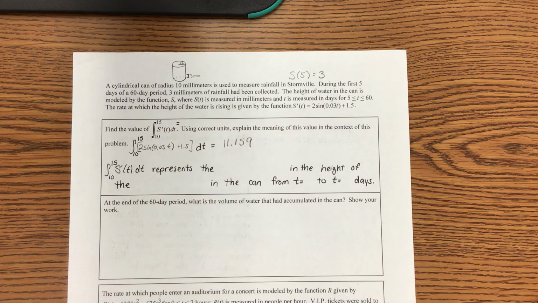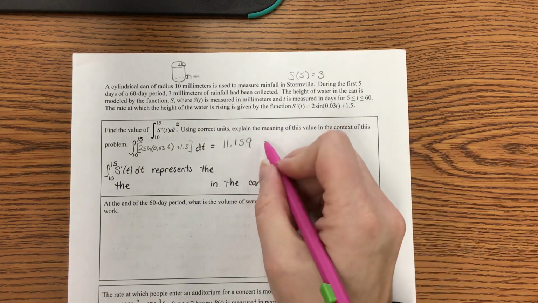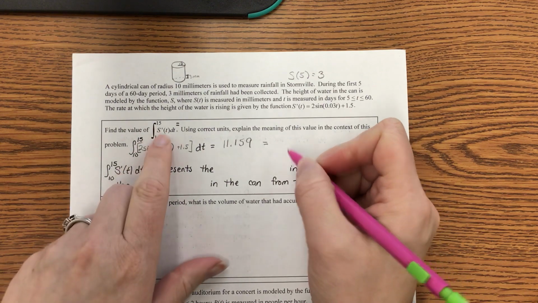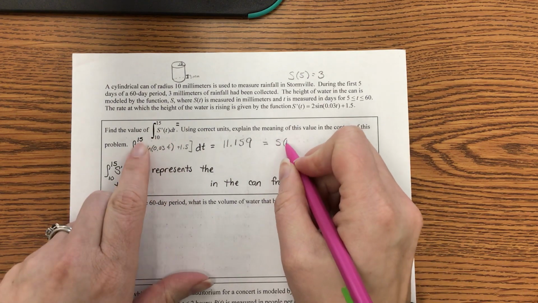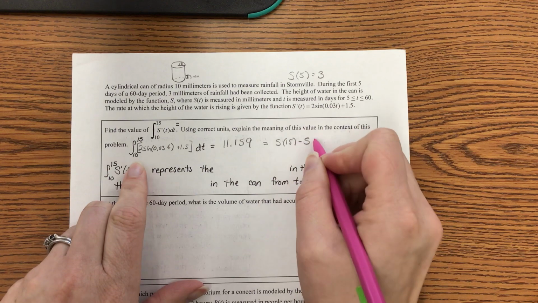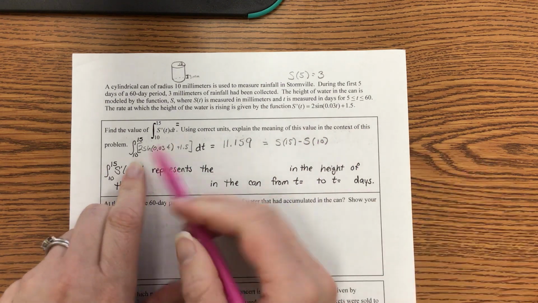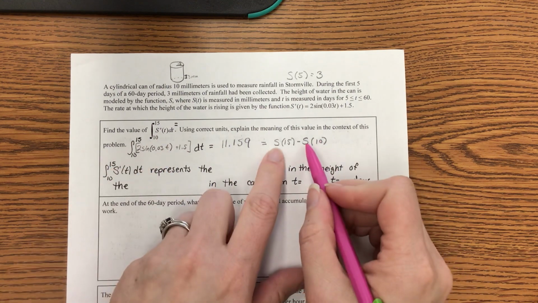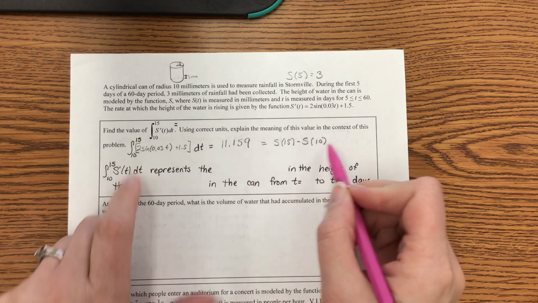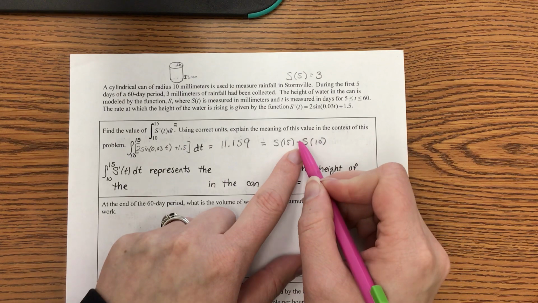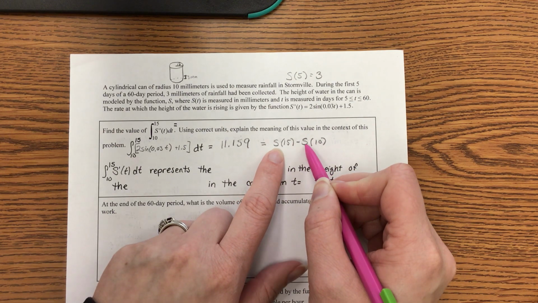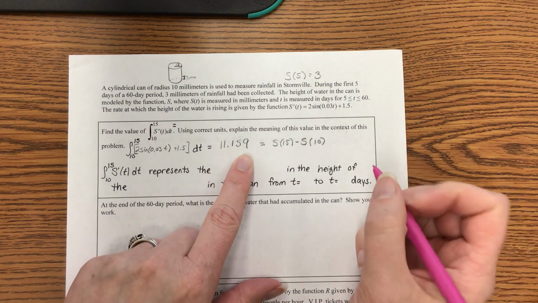What this represents, remember how integrals work? This is going to be S of 15 minus S of 10, right? That's what that means. If S prime is inside the integral, you subtract the normal function, 15 first, 10 second. So the difference between the height of the water in that can is 11.159.